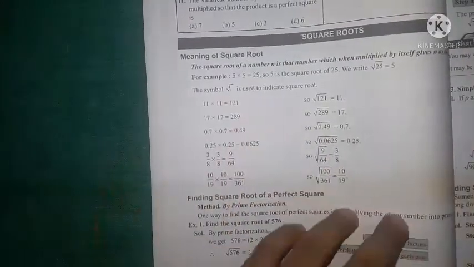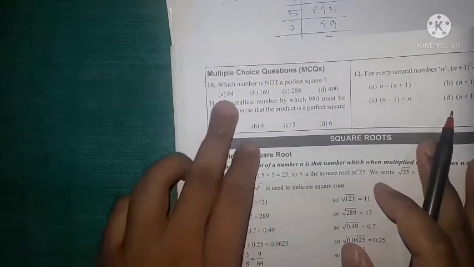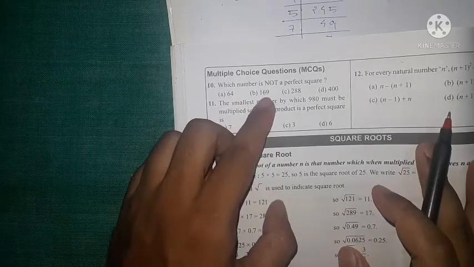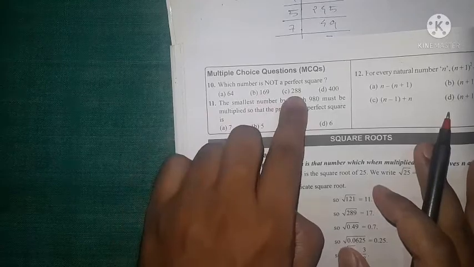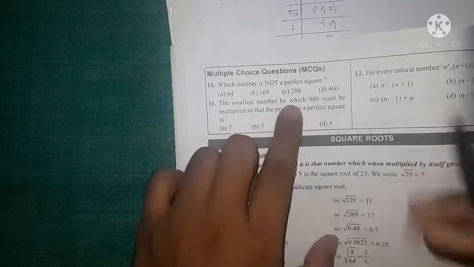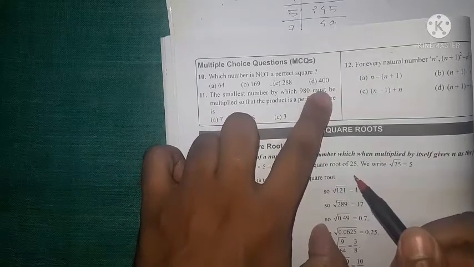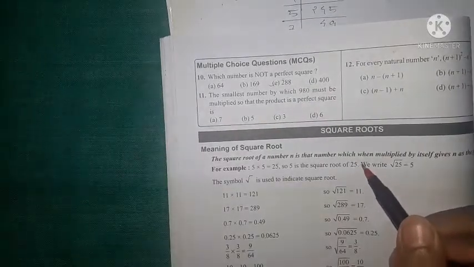Then the next question is question number 10. Which of the numbers is not a perfect square? Now 64, it is the square of 8. 169, it is the square of 13. 288, so this is not a perfect square, so the option is C. And 400, this is the square of 20.